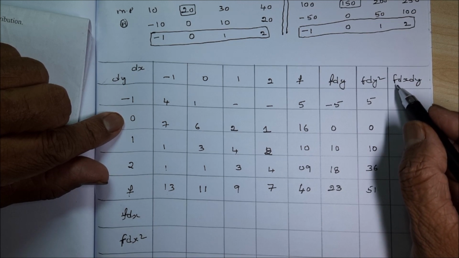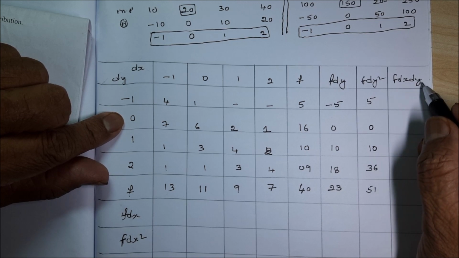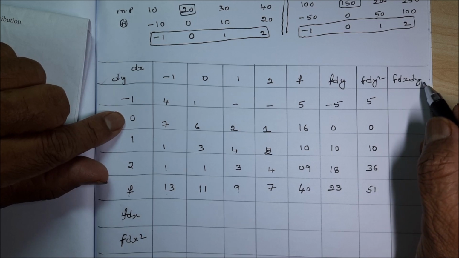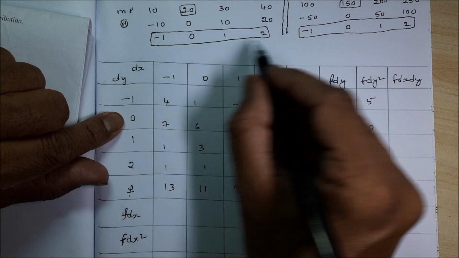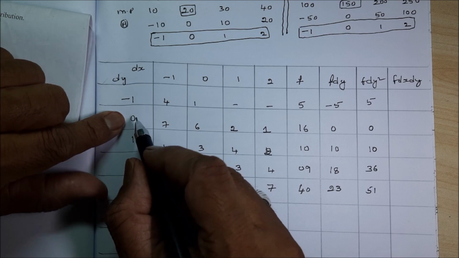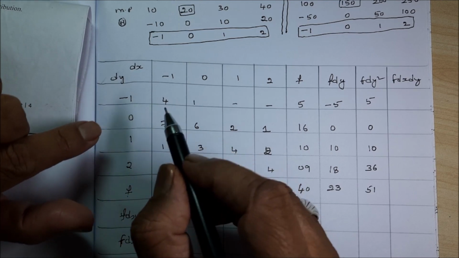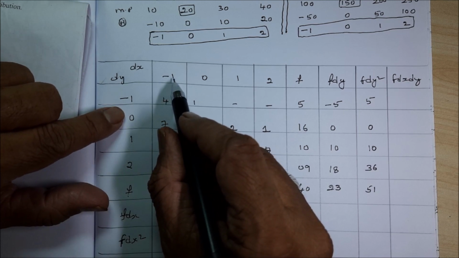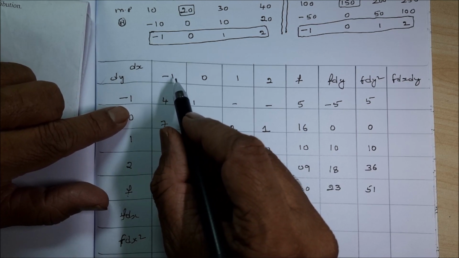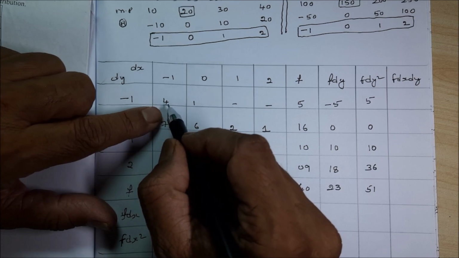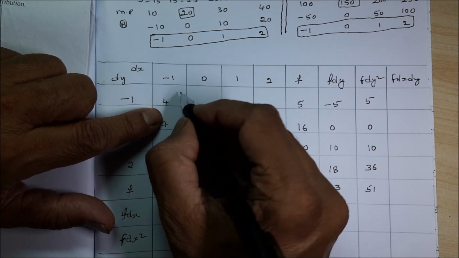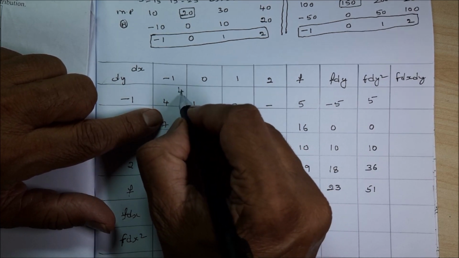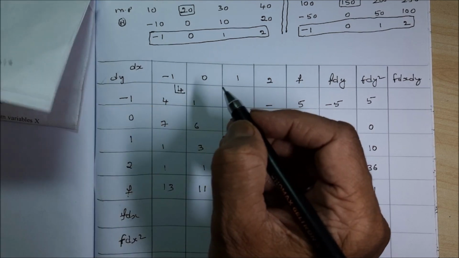Now next is f into dx dy. Dx dy, you must be very careful. Here I have done dx dy. So what you should do here is you should know how you should write. Minus 1 into minus 1 is plus 1, say yes or no? So plus 1. Plus 1 into 4 is how much actually? 4. I will write it here, 4.